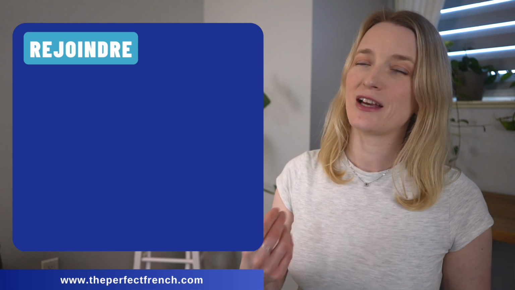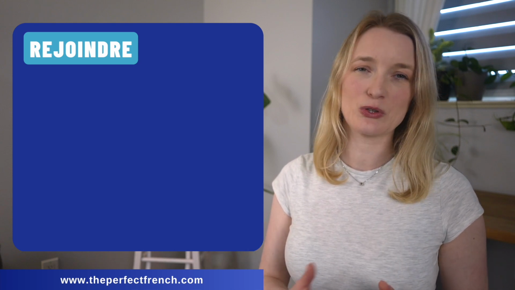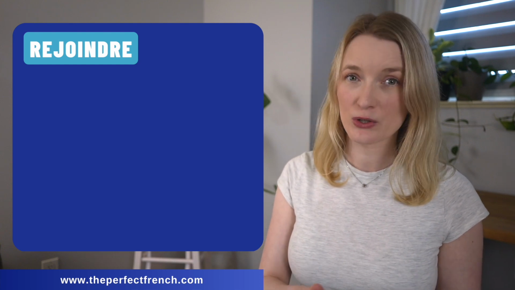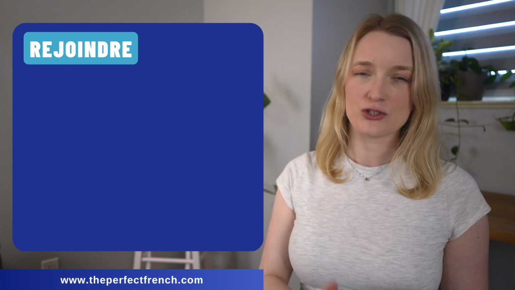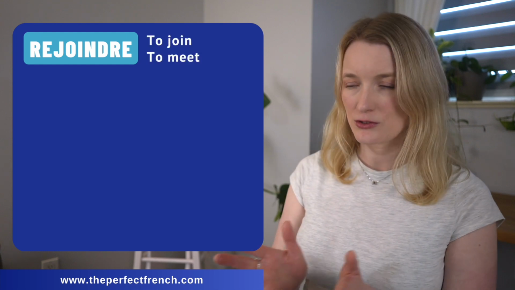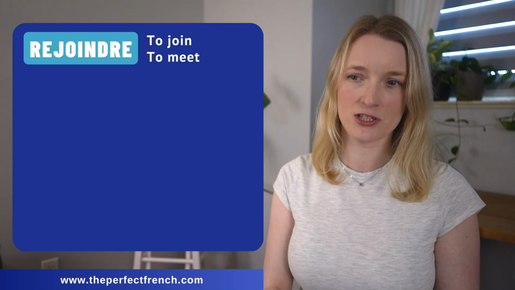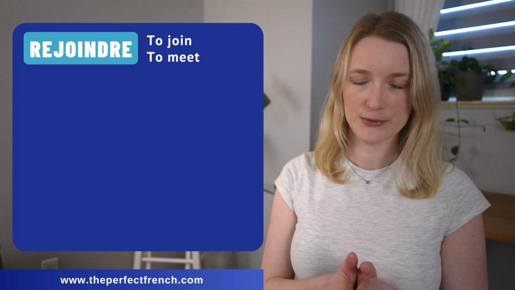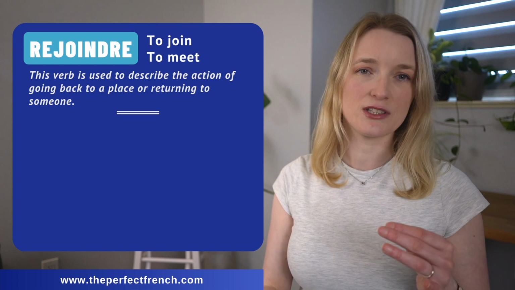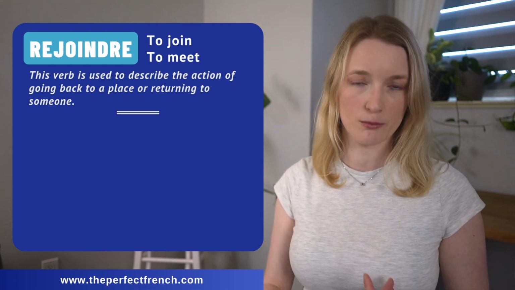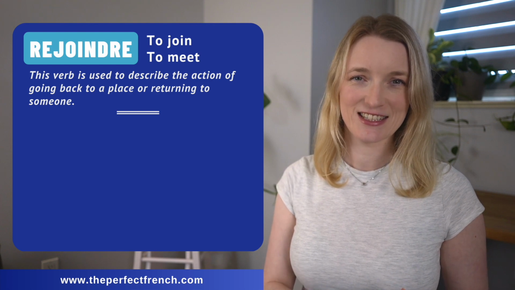So the next one we have is rejoindre. It's like the first one, joindre, but with re in front of it. Rejoindre translates to join, to meet, and it's used the exact same way as in English. It's all about people. This verb is used to describe the action of going back to a place or returning to someone. Let's see.